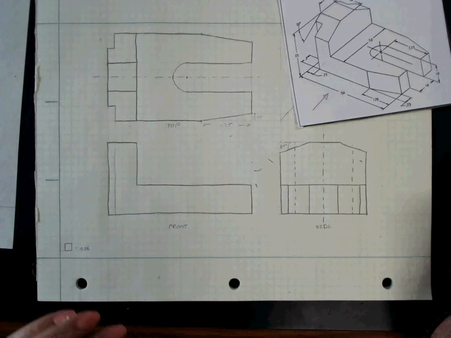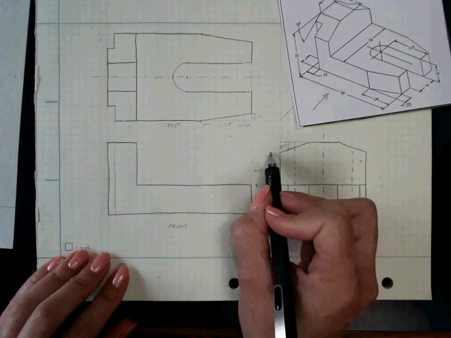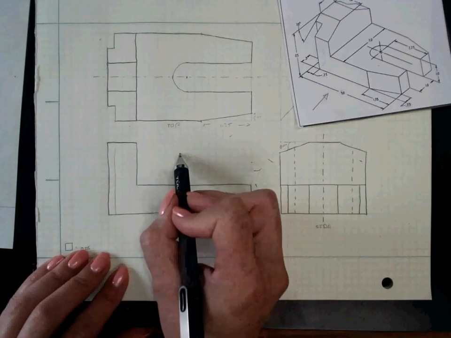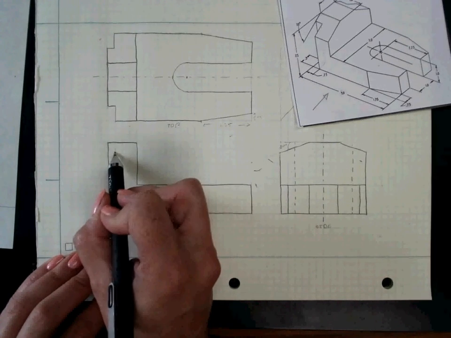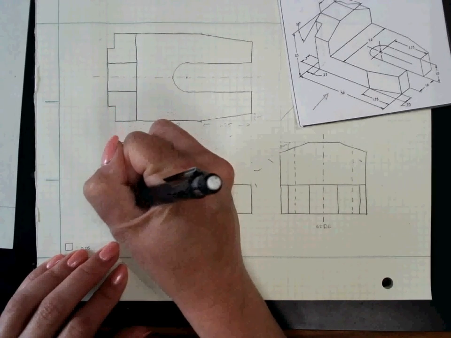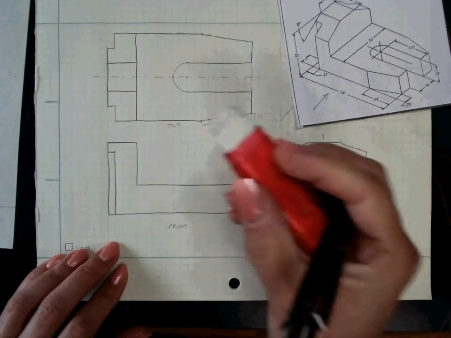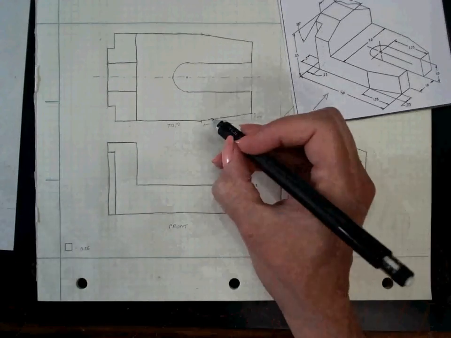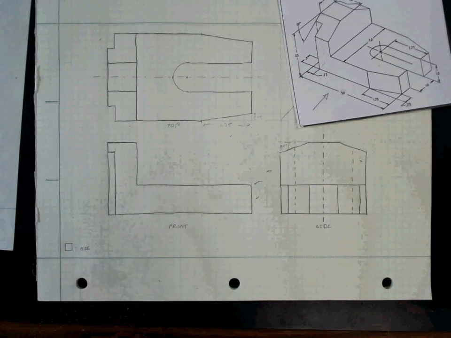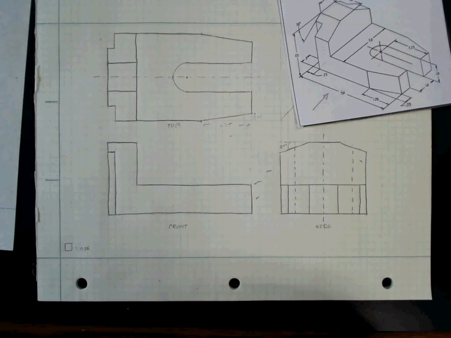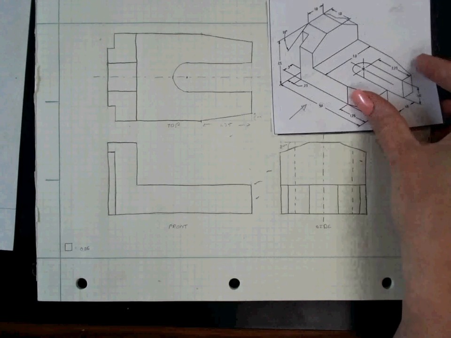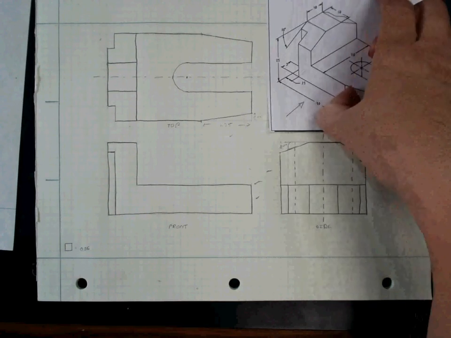That is almost done. What we need to do now is take this edge. And remember, we didn't know the height of this cutout. Well, if we take this edge, we can project it over. And again, this is a sketch, so I'm not messing with straight edges or anything like that. I'm just eyeballing it. And now this guy here. All right, there we go. That is our three-view orthographic projection of this object.